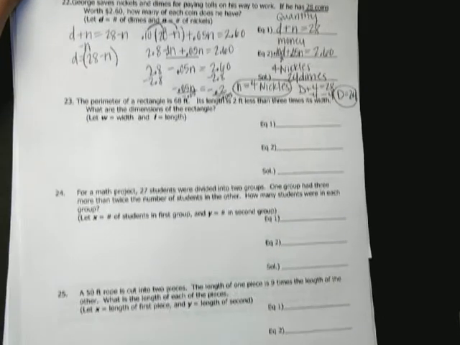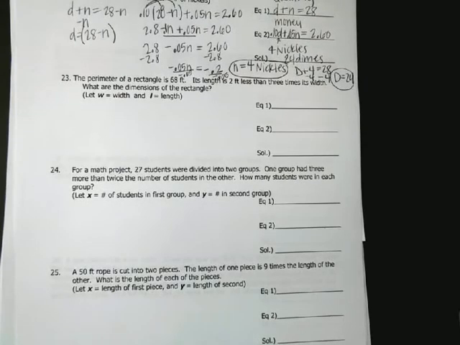Number 24 is a little different. It's not talking about money, it's talking about people. So it says for a math project, 27 students were divided into 2 groups. One group had 3 more than twice the number of students in the other. How many students were in each group?